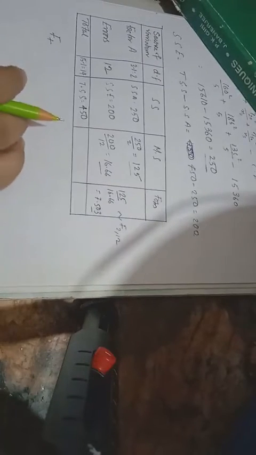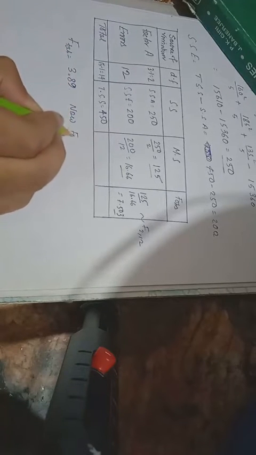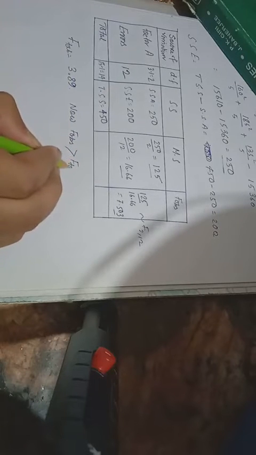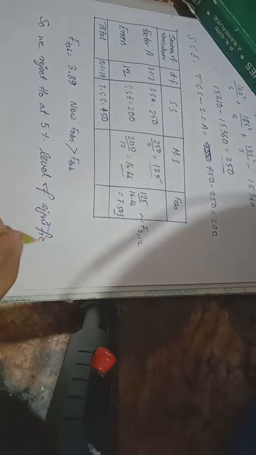So I have to write now. You could see that our F observed is greater than our F tabulated. 7.503 is indeed greater than 3.89. So we reject the null at 5% level of significance. Now, as I had said, when we reject the null, our test doesn't end there. We have to go for the critical difference test. I'll be going to it.